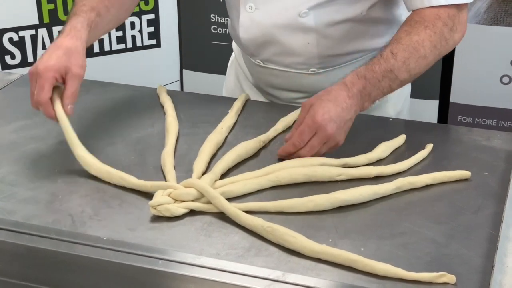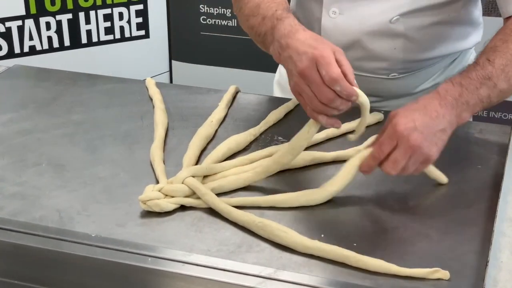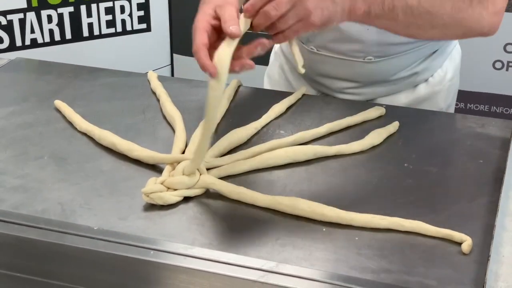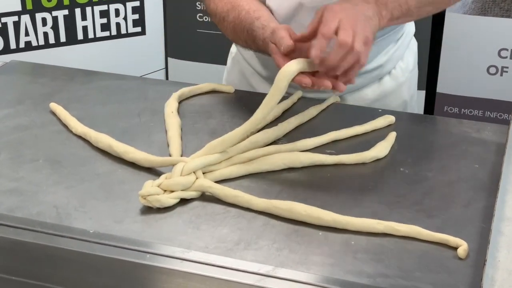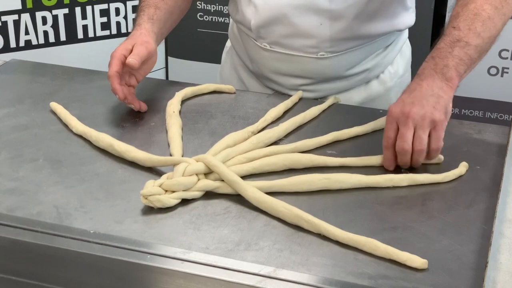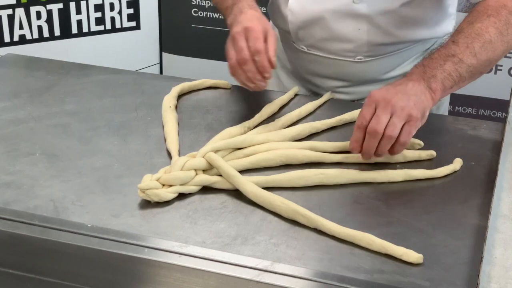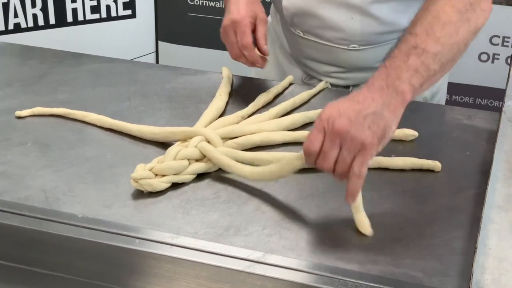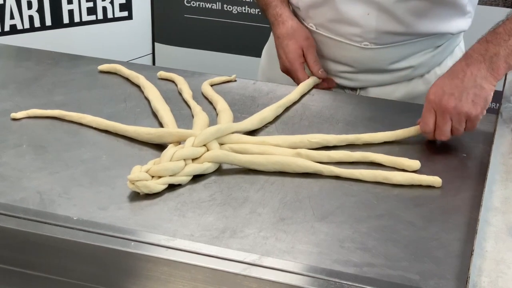So 8 over 5, 2 under 3 and over 8, 1 over 4, 7 goes under 6 and over number 1, and then we go back and have another go. 1, 2, 3, 4, 5, 8 over 5, 2 under 3 and over 8, 1 over 4. Don't be afraid to move these around to give yourself a bit of space.